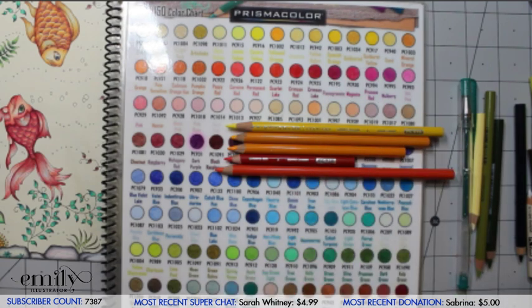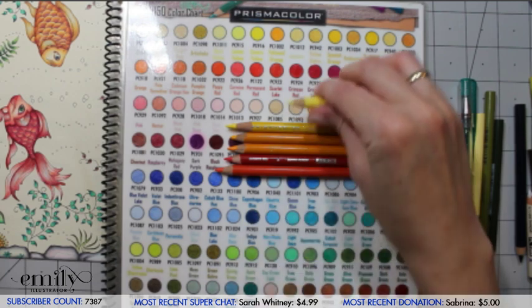Then Deco Yellow. Where are you, Deco Yellow? Here's my Deco Yellow. Where did I put that? That's sand. Oh, here it is. Oh, it's teeny tiny. Okay.